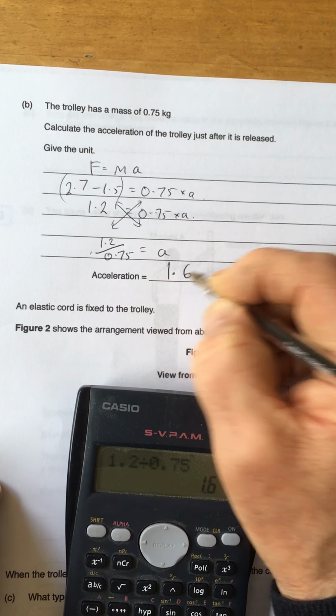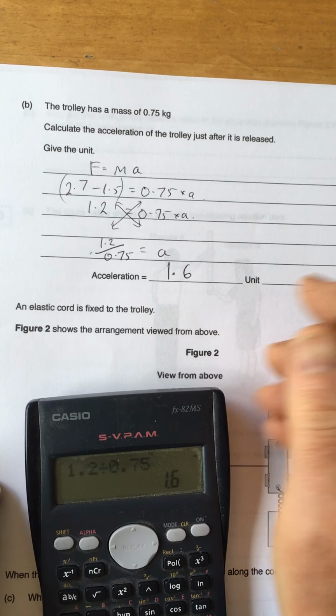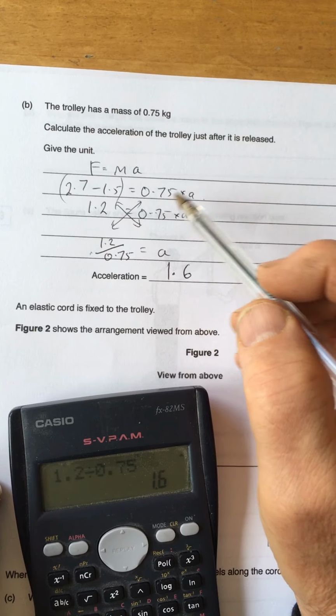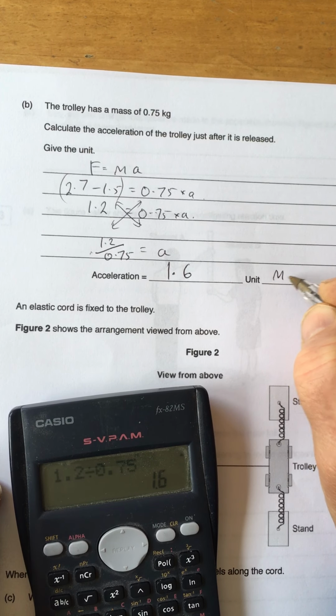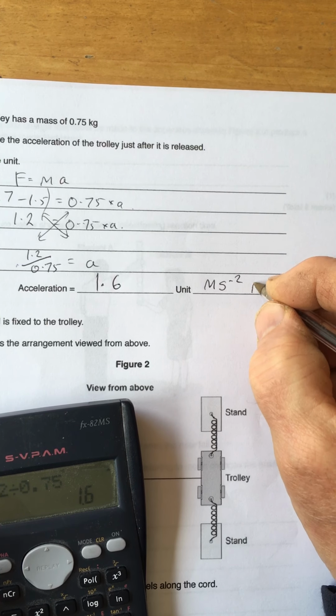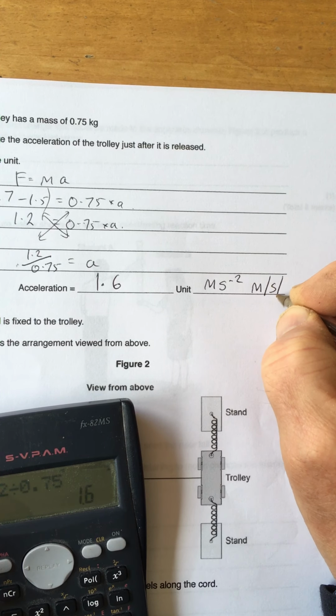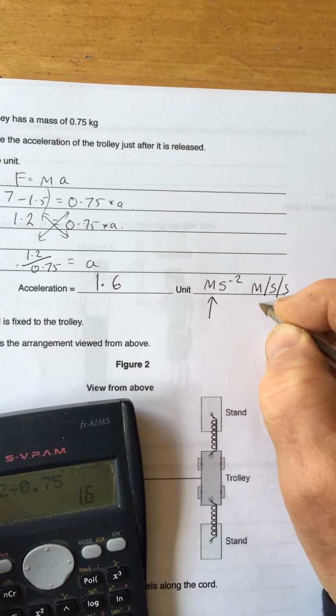So 1.6 is the acceleration. Units, you should know this. What we were measuring in was meters and seconds, so it's meters per second squared. You can do it that way, and you can also go meters per second per second. Either one of these is correct.